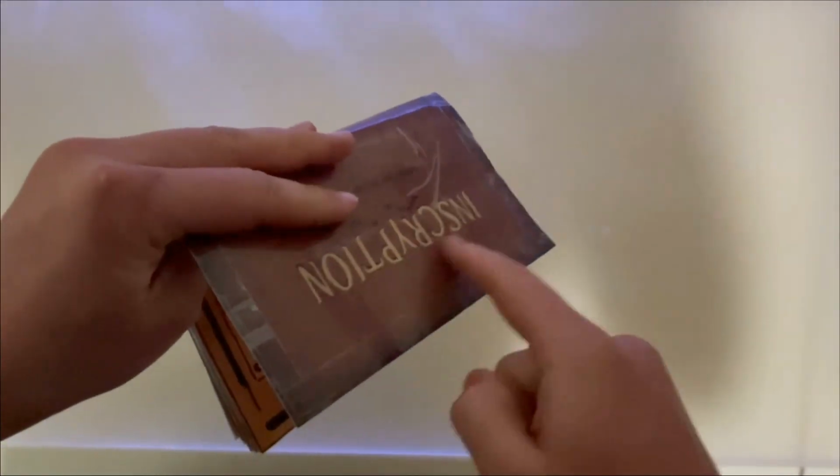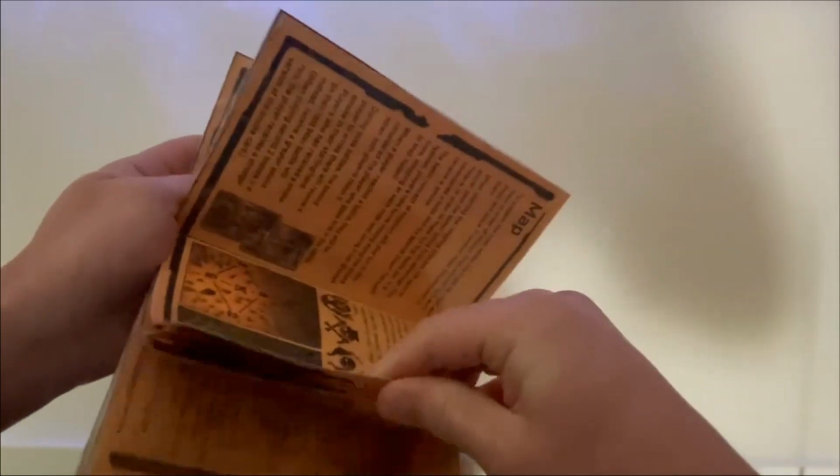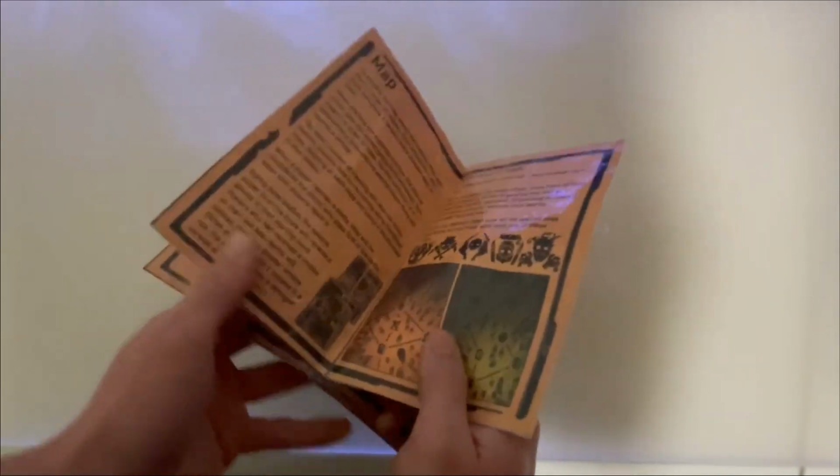So this page is labeled 1 along with this page because this edge is the first edge. This edge right here is the second edge, third edge, fourth edge, and that's how I've labeled all of the booklet pages. And some pages, for example, this one right here, this is a page by itself.